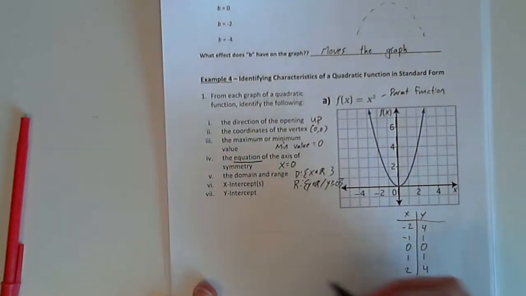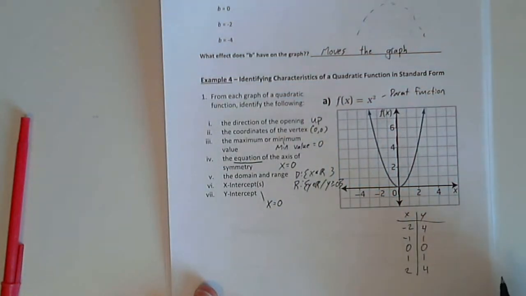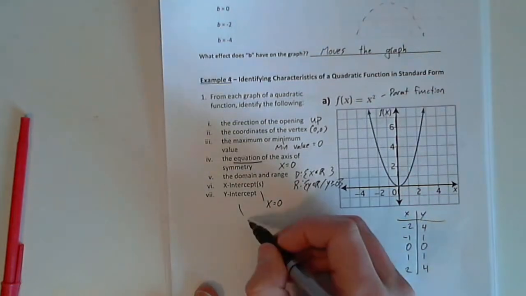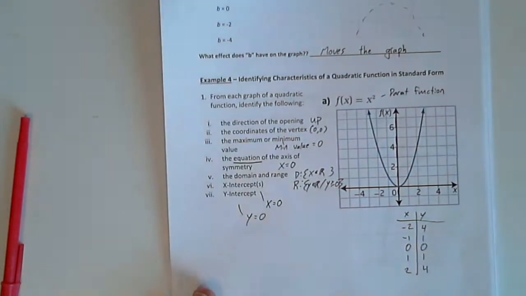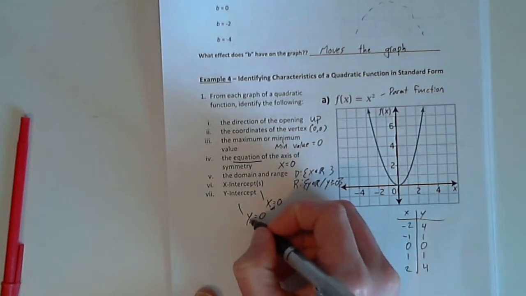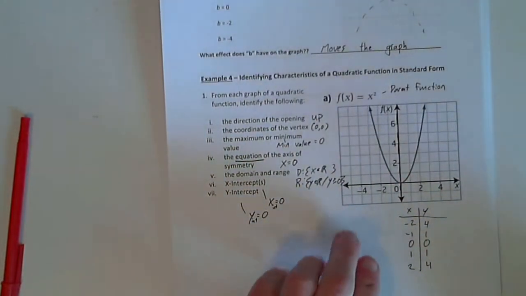What are the x-intercepts? Well, there's only one at x equals 0. And what is the y-intercept? Well, there's only one, and that's when y is equal to 0. Sometimes you write little subscripts. X-intercept and y-intercept is actually equal to 0 and 0. So that's our original parabola.